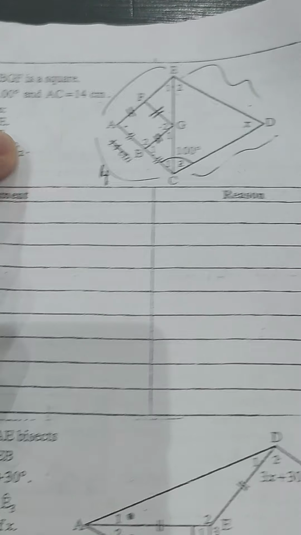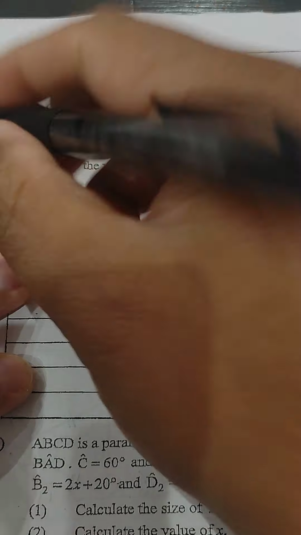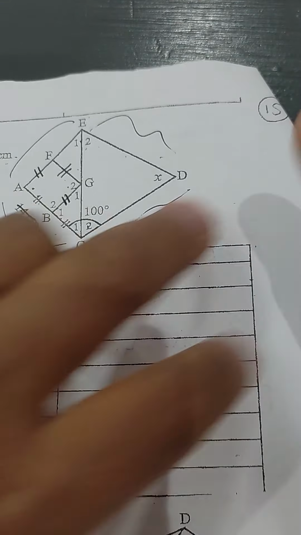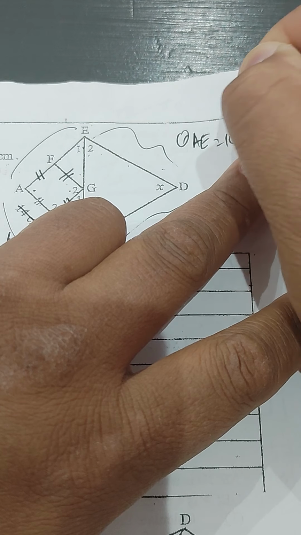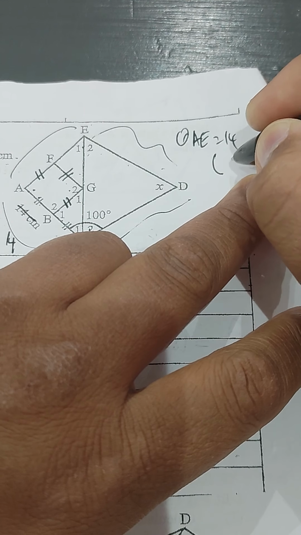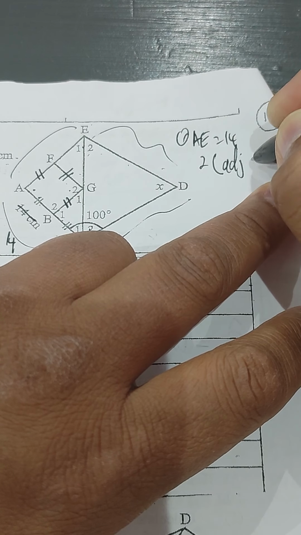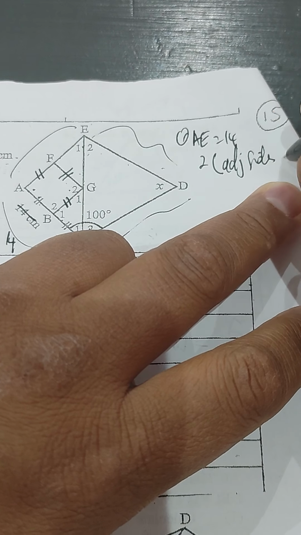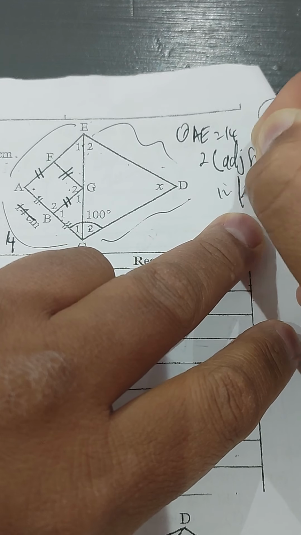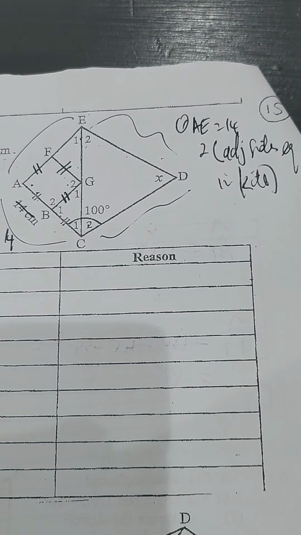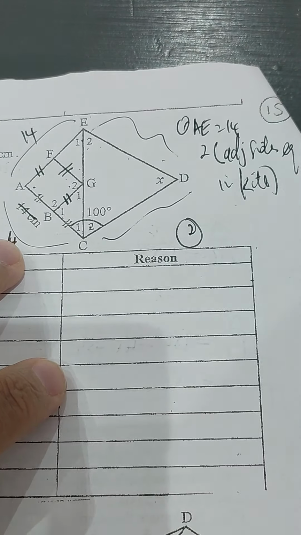AE. So of course AE is also going to be 14. So I think I must put it here on top here. That's number 1. AE is equal to 14, and the reason there is that 2 pairs of adjacent sides are equal in a kite. 2 pairs of adjacent sides are equal in a kite, so there goes 14.